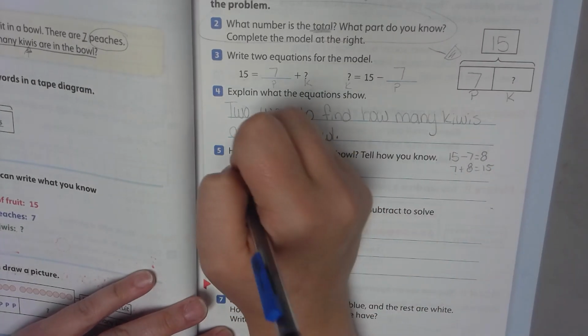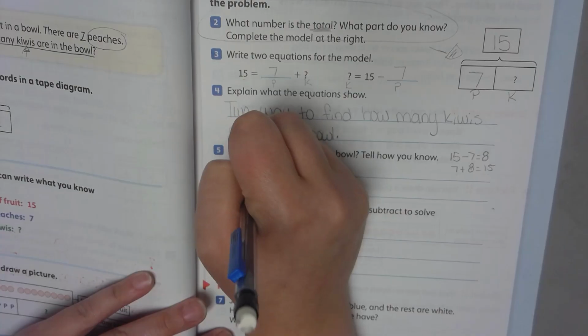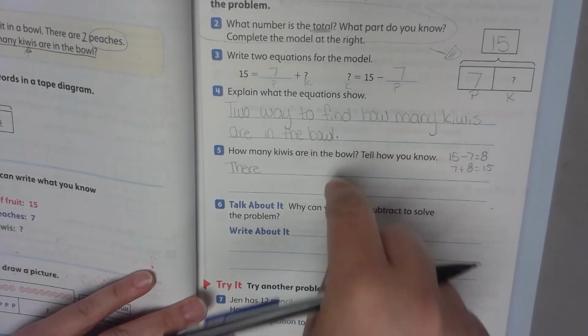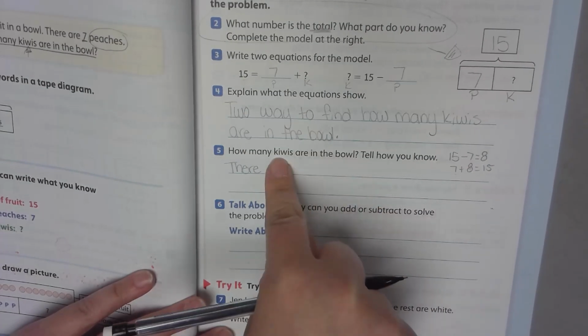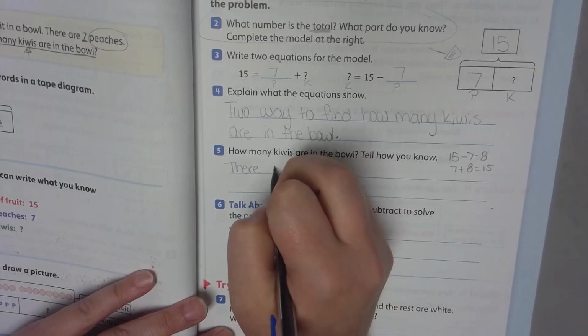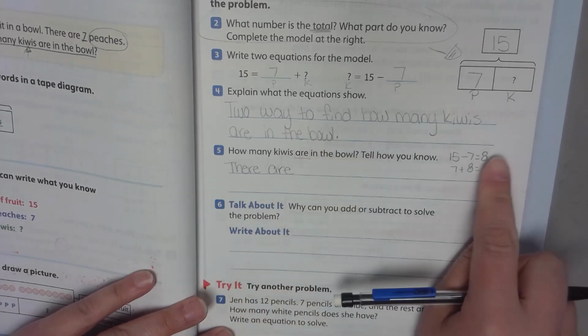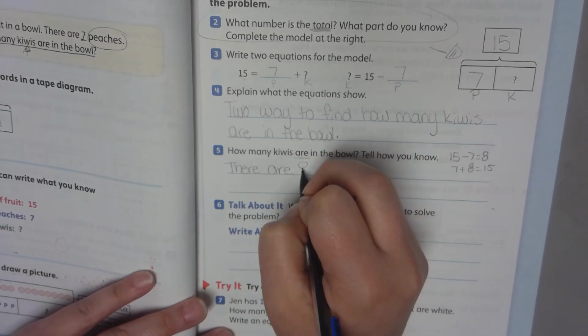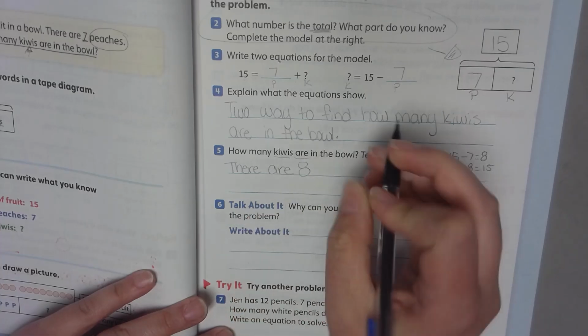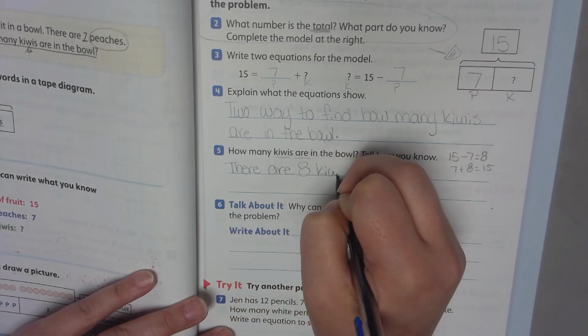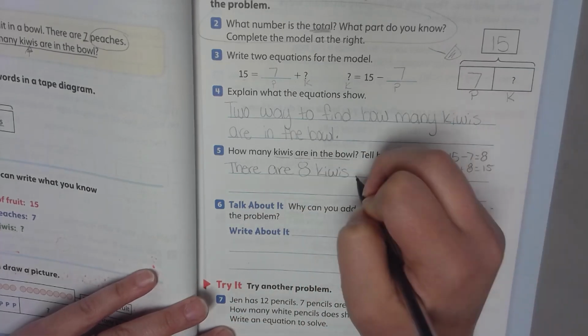So I'm going to put there. And then remember, I'm going to use words out of my question to make it easier. So there are, then I get my answer, 8 kiwis in the bowl.